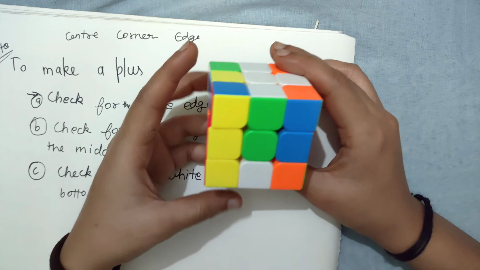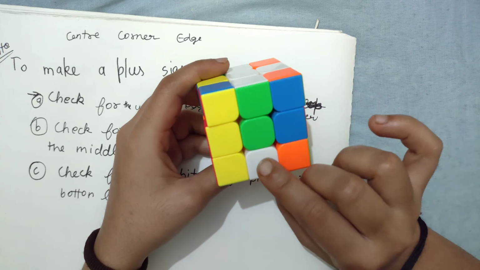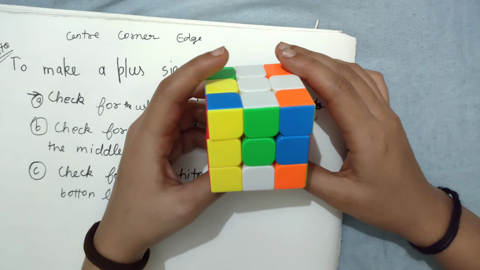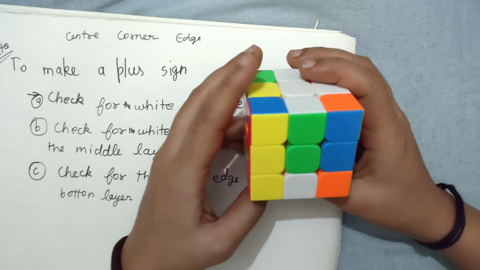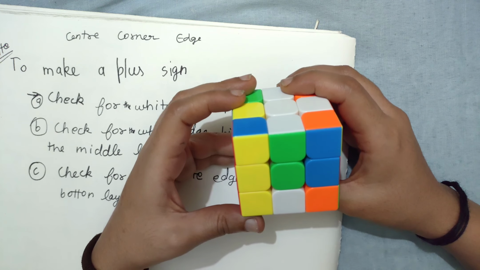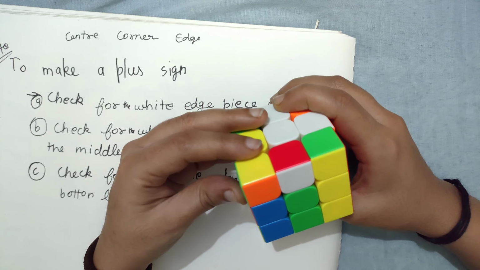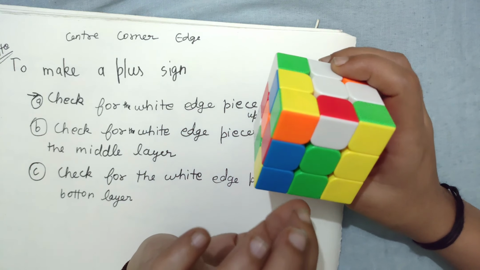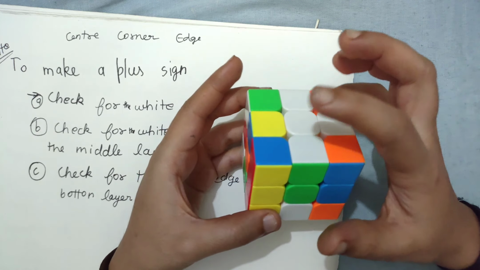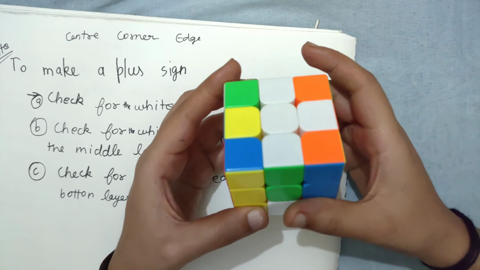In this case, let's try to make it reach the top layer. First priority is to make it reach the top layer. When I do that, the first problem that I arrive at is that if I try to rotate and make it reach the top layer, my one piece is gone. So to avoid this, I try to use the empty slot which is right now here.